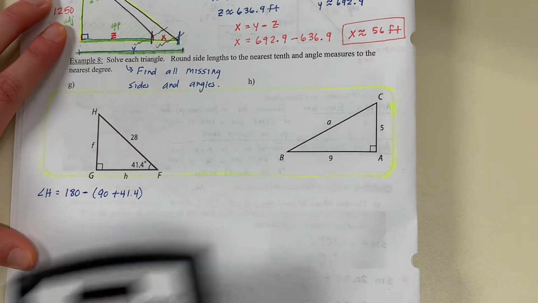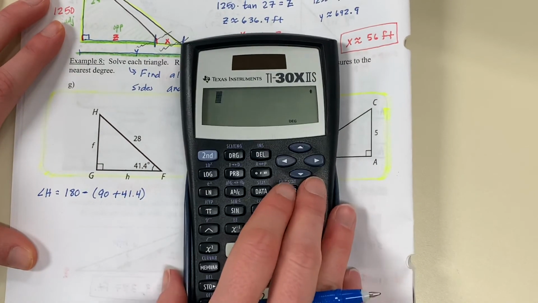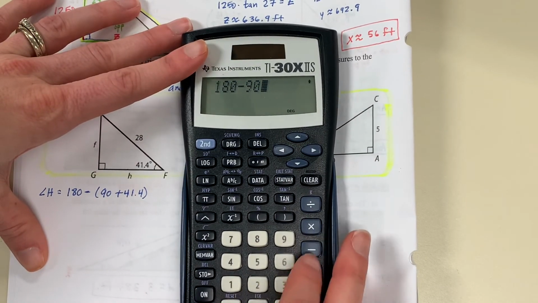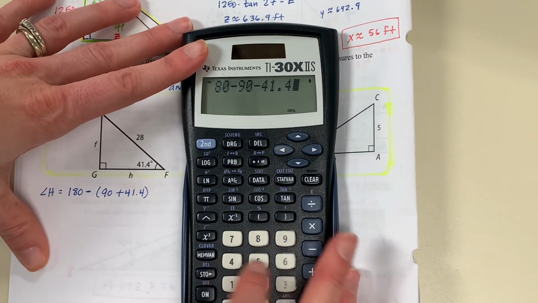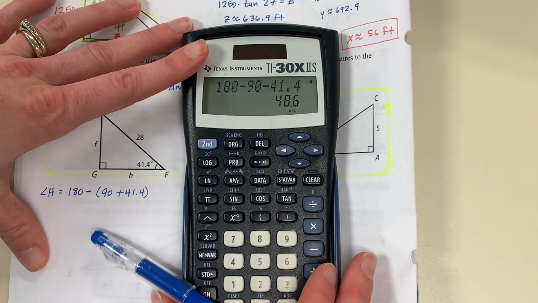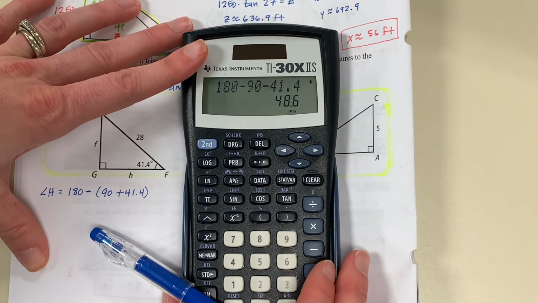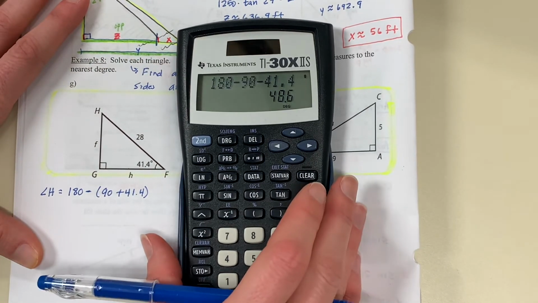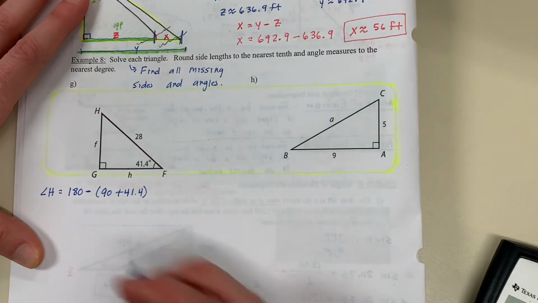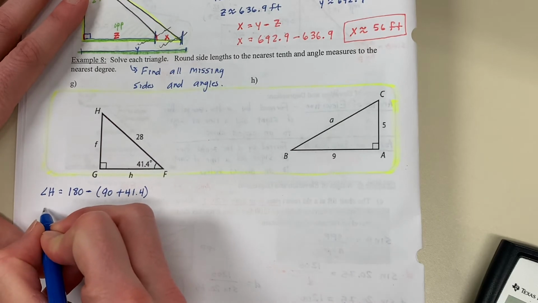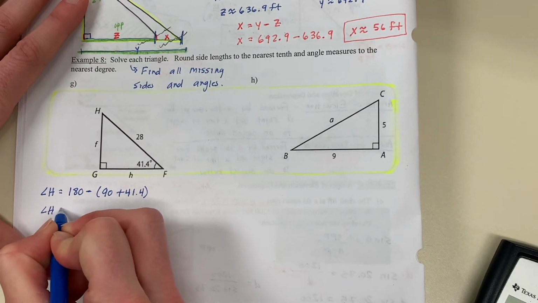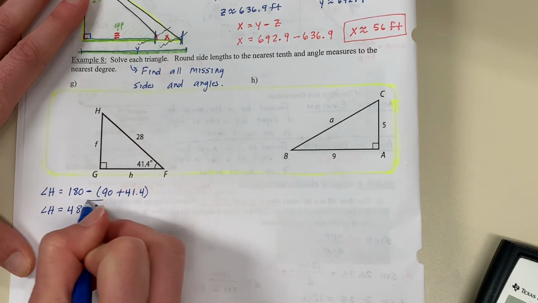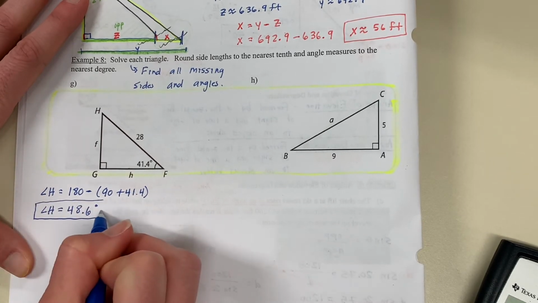On my calculator, I'm just going to take 180 minus 90 minus 41.4. The directions say we round angles to the nearest degree, but we want to make sure our angles add up to 180. So I believe in this case it is okay to let angle H equal 48.6, so that my three angles add up to 180 degrees.